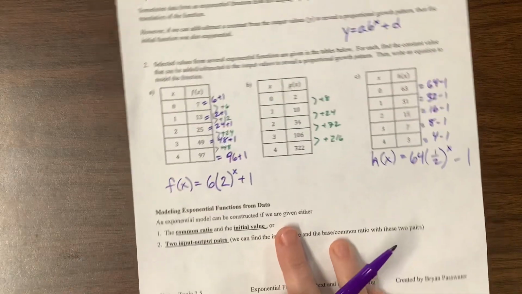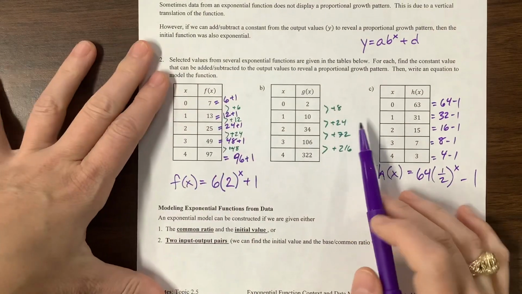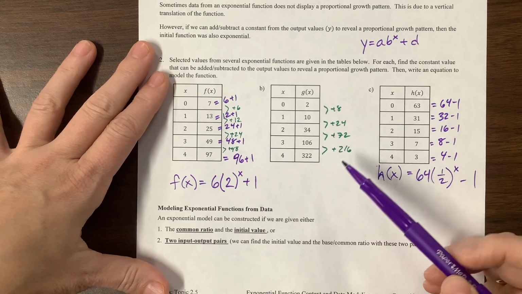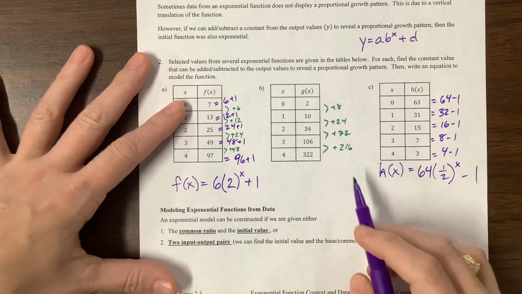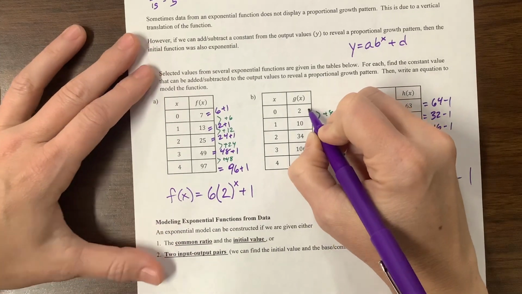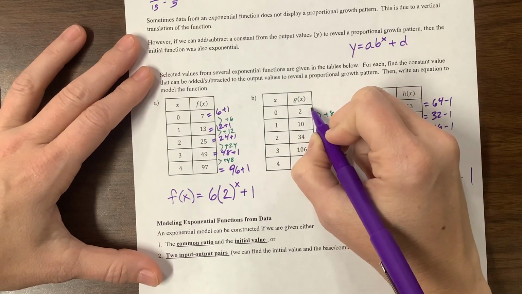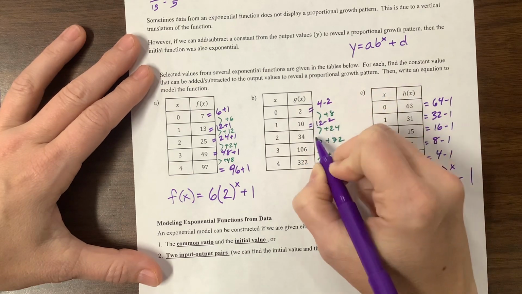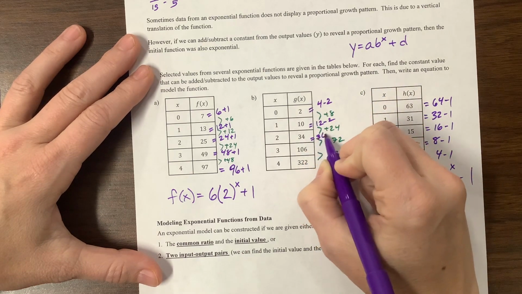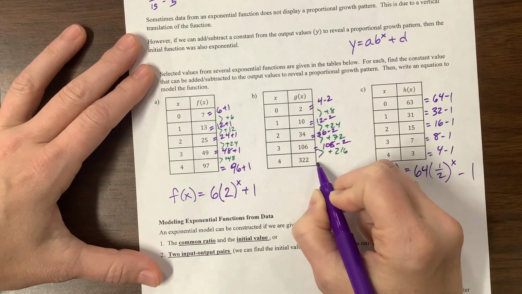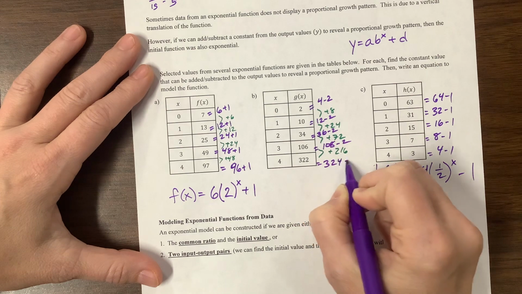Okay, so let's look at the other one. On this one, I could see that I was multiplying by 3, but I was struggling to figure out what this was equal to. But I may have gone and gotten a little assistance. This is equal to 4 minus 2. This is equal to 12 minus 2. This is equal to 36 minus 2. This is equal to 108 minus 2. This is equal to 324 minus 2.